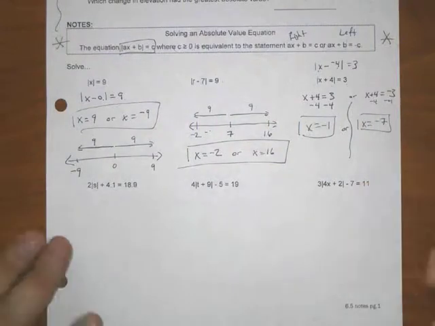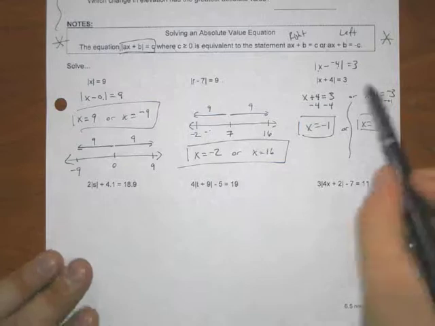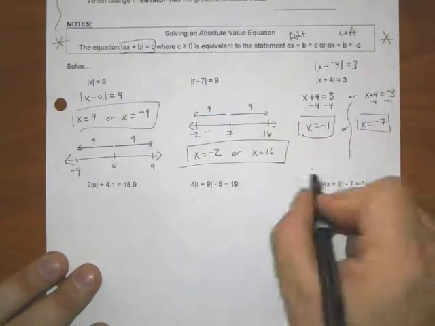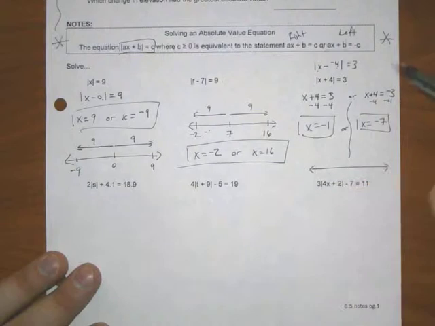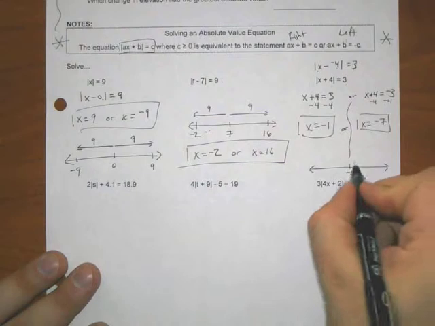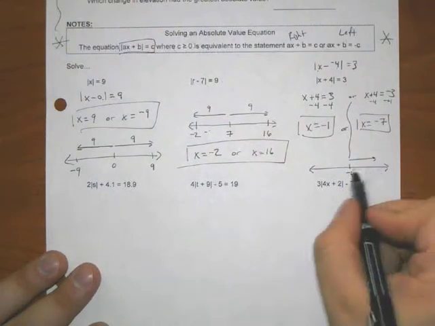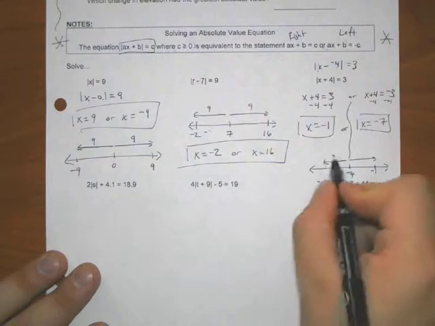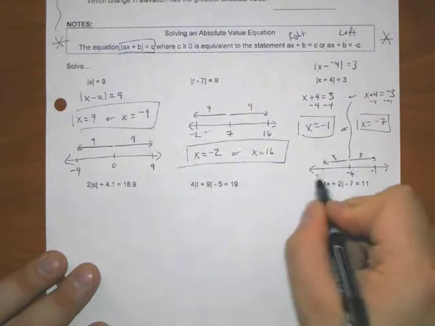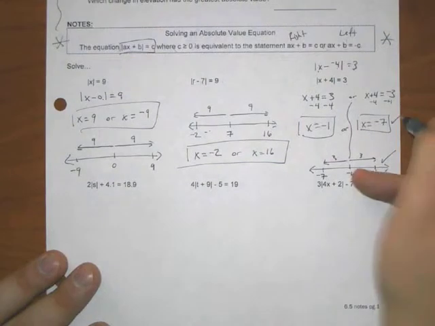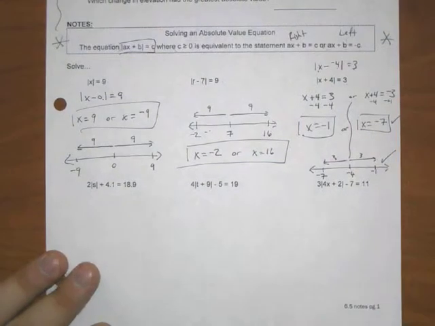Maybe we make sure that this matches our graphing approach. So if I took my rewritten equation with a subtraction, this should come out to be the same numbers that are 3 units away from negative 4. And 3 units away from negative 4 to the right is negative 1. And 3 units to the left of negative 4 is, in fact, negative 7. Our graphing approach matches the algebra approach.